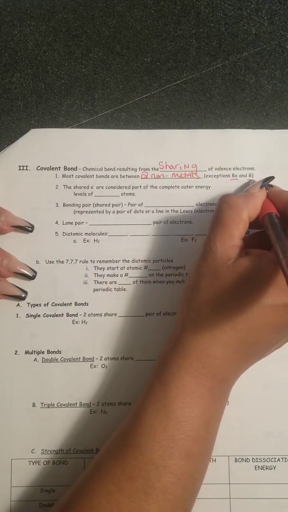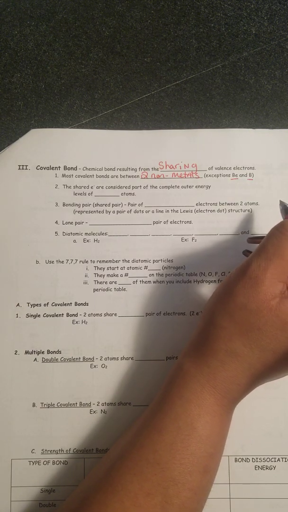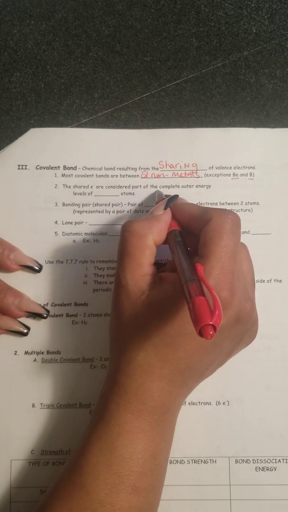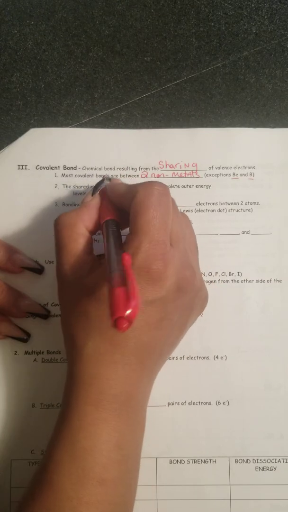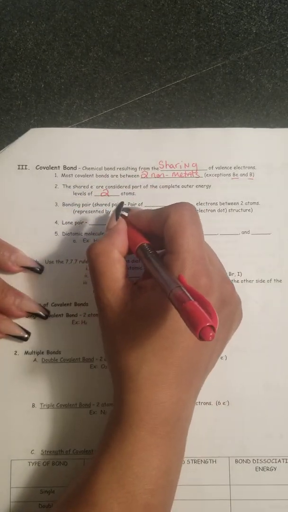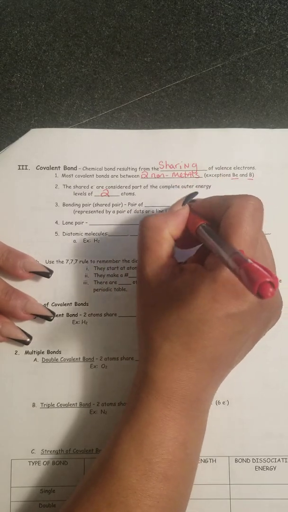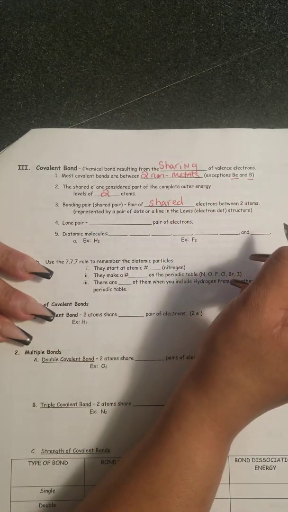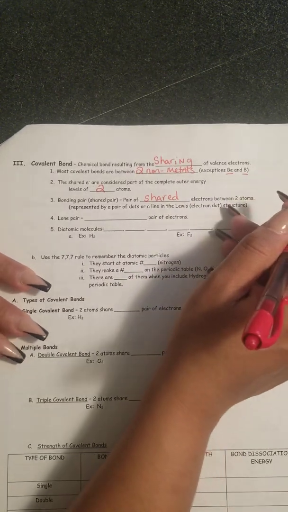Exceptions: B, E, and B. Okay, remember, we're going to have so many exceptions coming up. It says here that the shared electrons are considered part of the complete outer energy levels of two atoms. Bonding pairs, or shared pairs, are pairs of shared electrons between two atoms. Okay, and it's going to make a little bit more sense in a little bit.